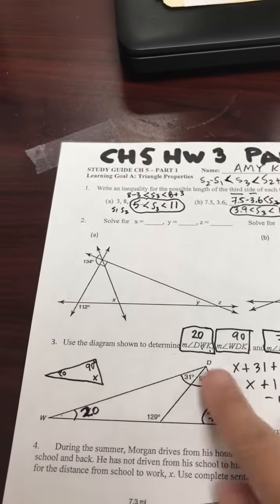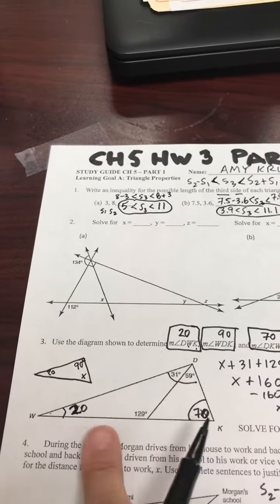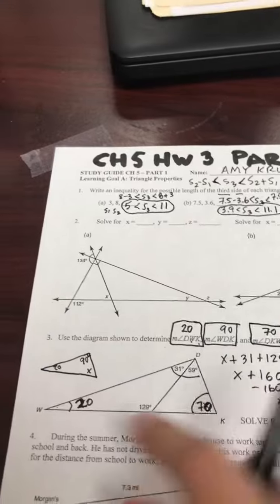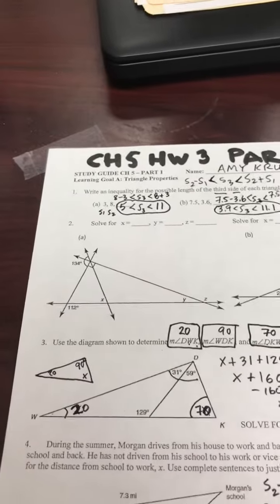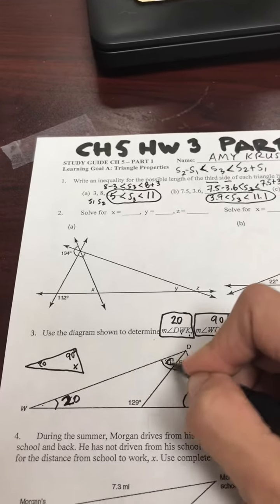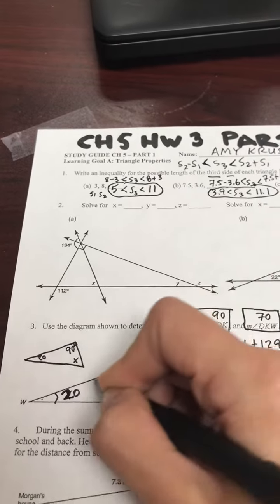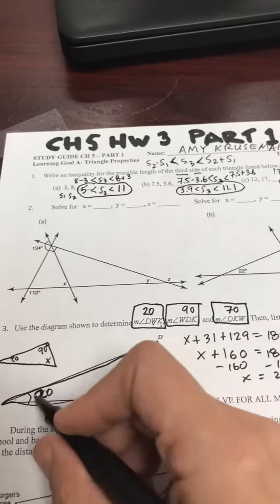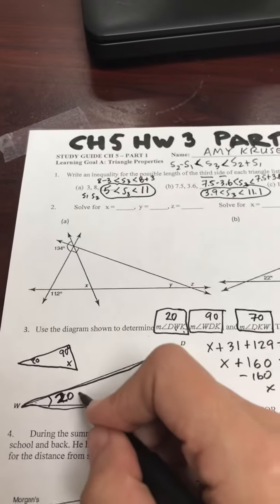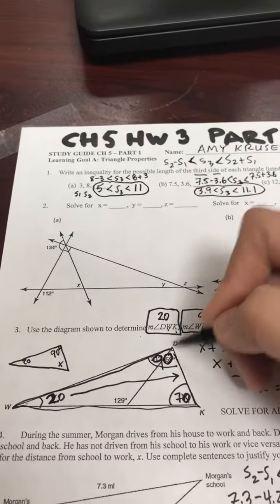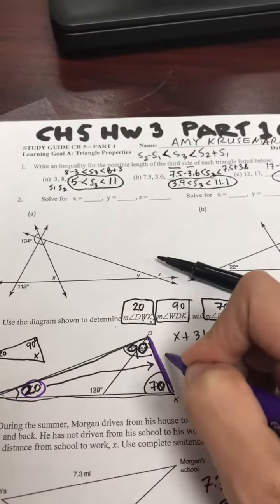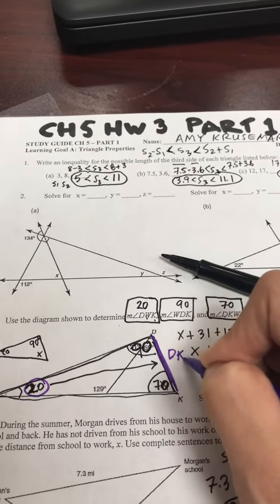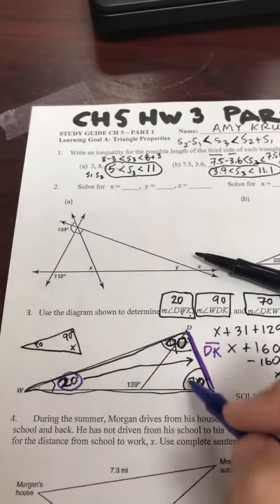Now we can finally do it. If we know the angle measurements, we can order the sides least to greatest. So I'm going to just pretend I'm just ordering the three outside. This is like our homework from last class. So this is 90. I'm just going to rewrite this for the sake of the problem now. That's 90, that's 20, that's 70. So if I have to order least to greatest, this should be the side that's the least, because it's opposite the smallest number. This is the least, DK. Okay, the next smallest number was 70. So we go over here.